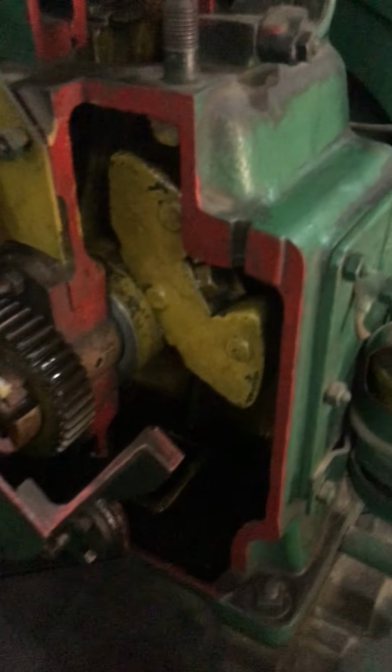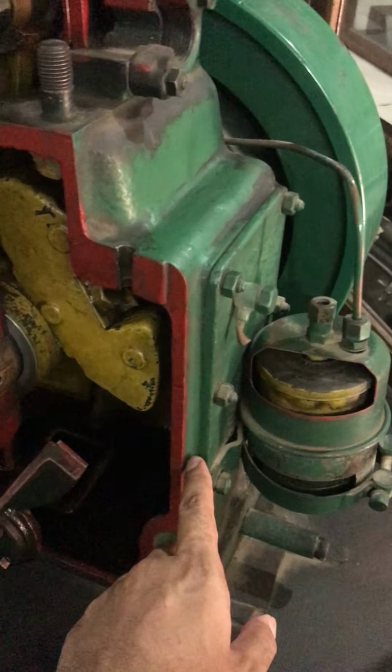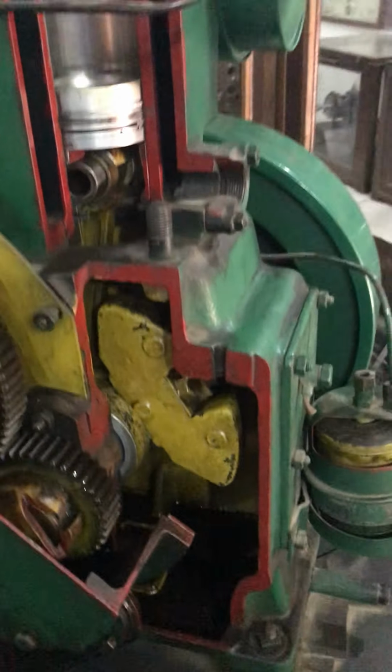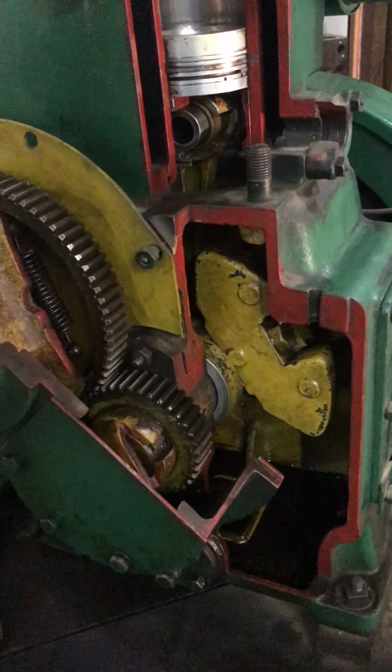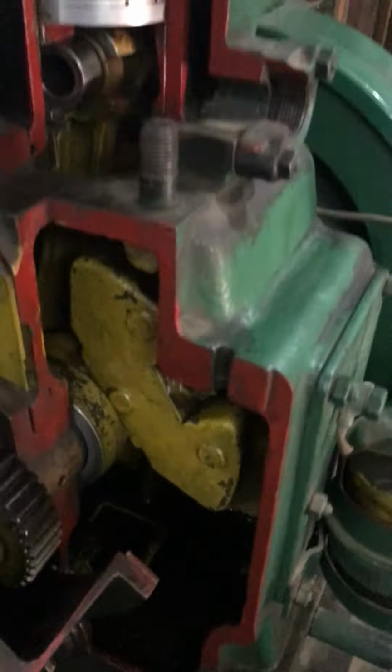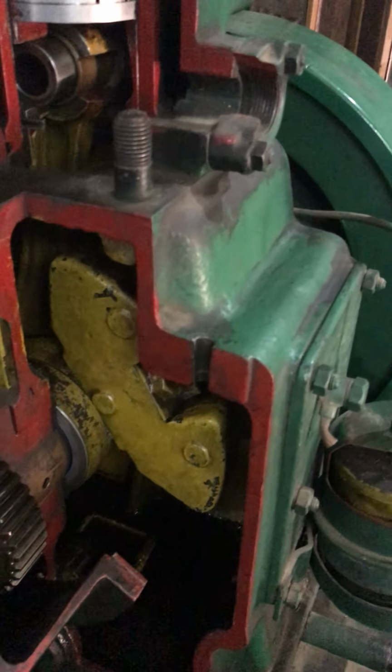We have come to the Kirloskar engine, and we can see the difference in the shape of the crankcase. The crankcase shape is like this, and it contains some lubricating oil also. Oil is present. However, in the previous model of the engine that we have discussed, there was no lubricating oil in it. So this is all about the Kirloskar engine.